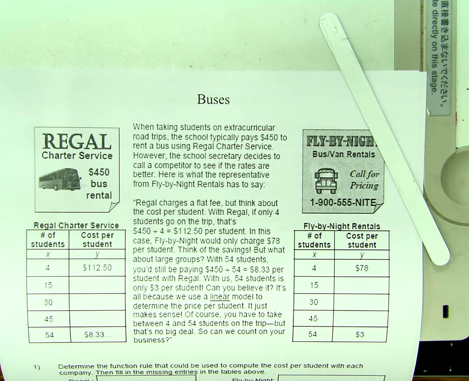When taking students on extracurricular road trips, the school typically pays $450 to rent a bus using Regal Charter Service. However, the school secretary decides to call up a competitor to see if the rates are better. Here's what the representative from Fly By Night Bus Rentals has to say.